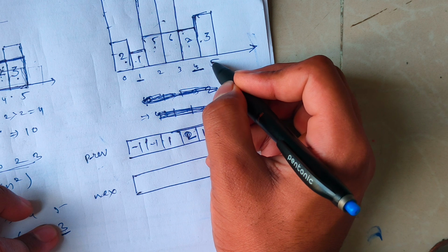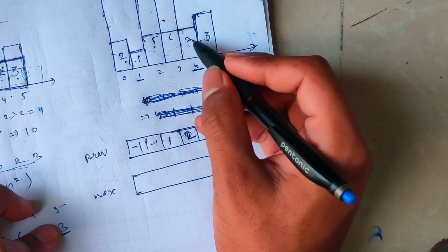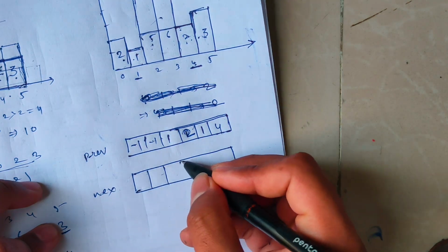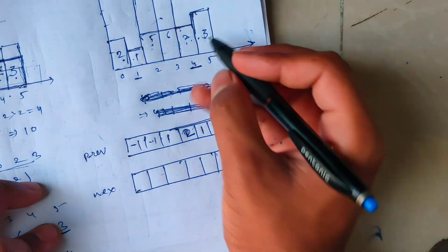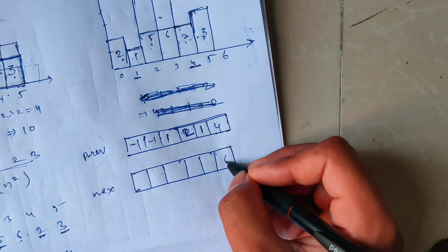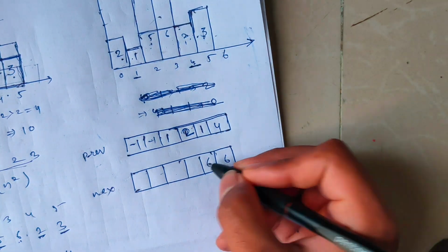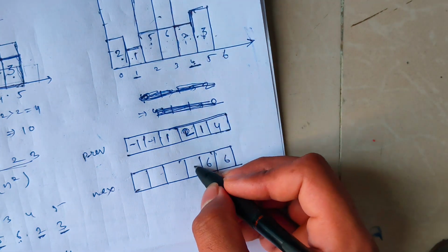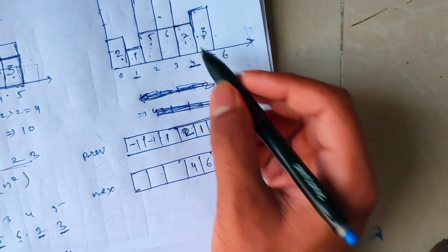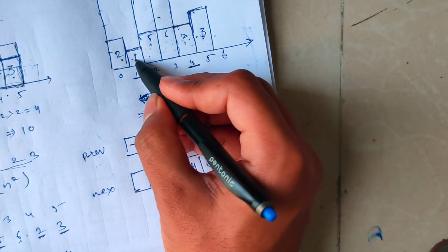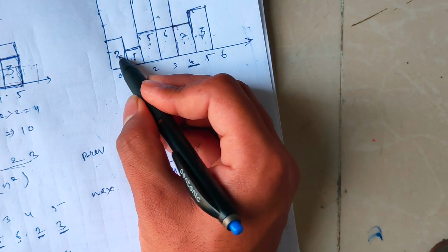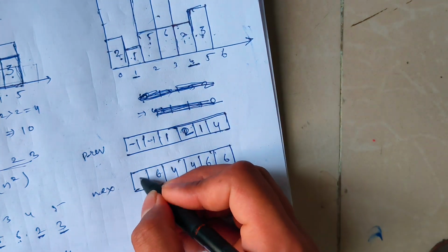For 5, the smaller 3 is present at 4th position. The next smaller element, 3's next smaller element is nothing, so its index should be 6. 2's next smaller is nothing, 6. 6's next smaller is 2, that is 4th position. 5's next smaller is 2, that is at 4th position. 1's next smaller is nothing, so it is 6th position. And 2's next smaller is 1, that is at 1 position.